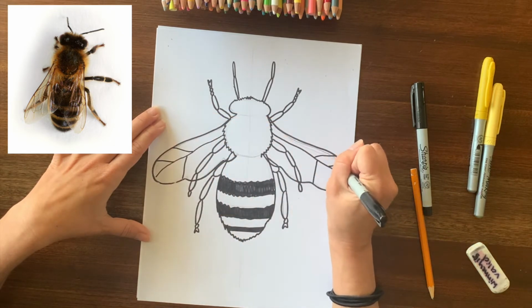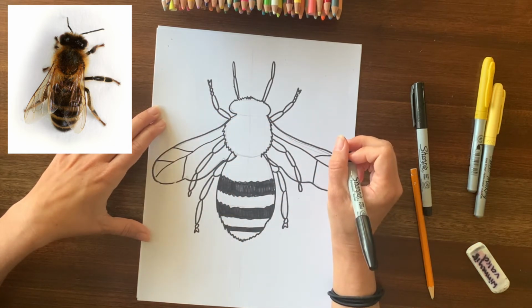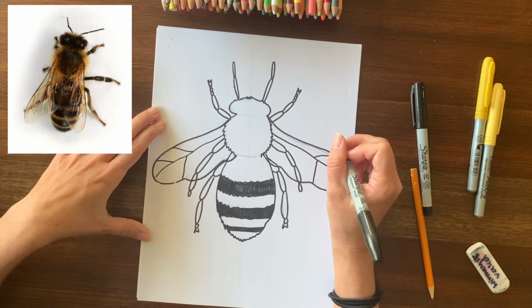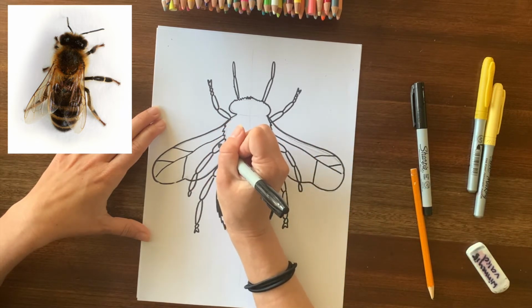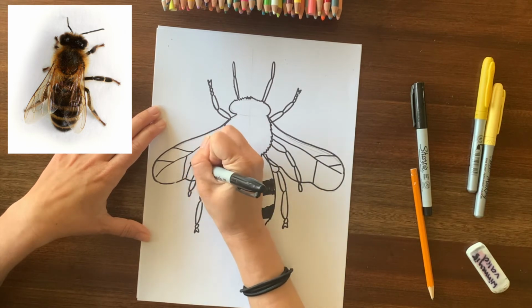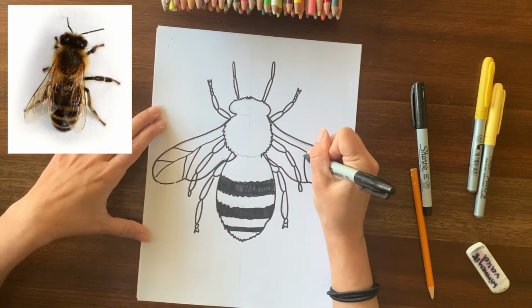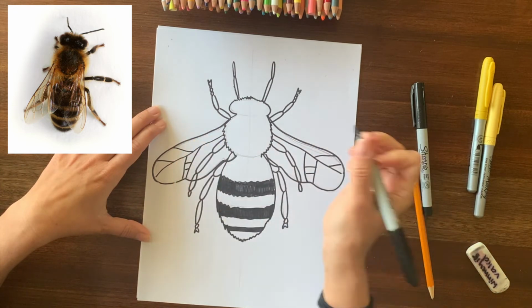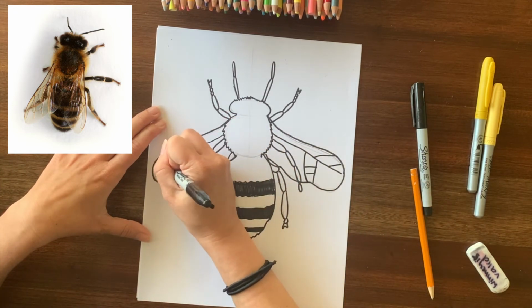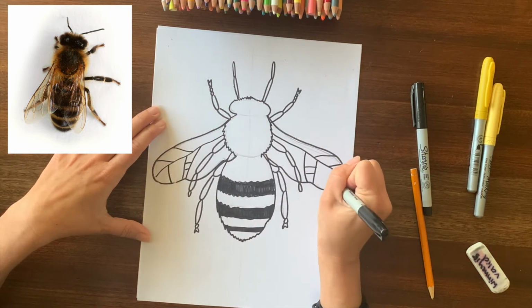And what this is reminding me of is kind of like a leaf, but a bee's wings are just slightly different. So I'm taking my time and I'm just dividing up the wings and observing, looking at my reference image as best as I can. So go ahead and add some of those detail lines to your bee's wings.